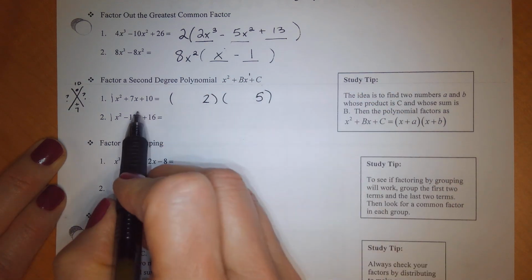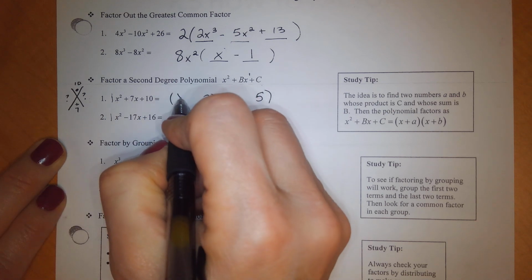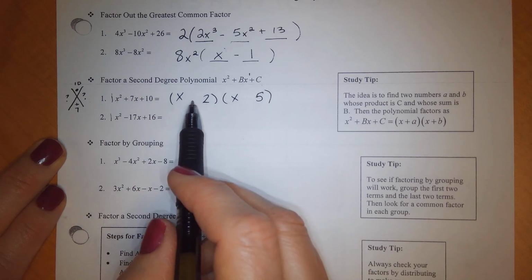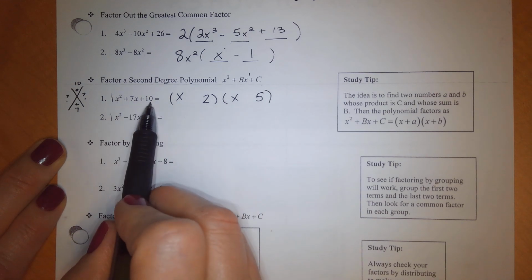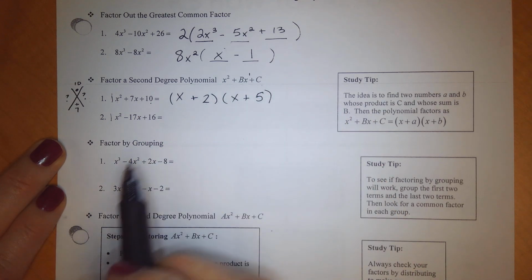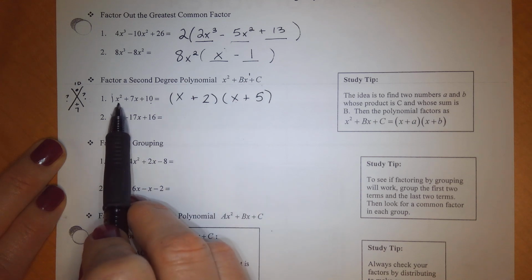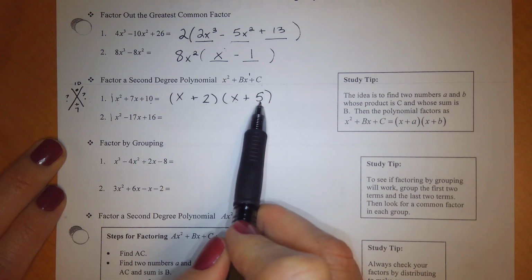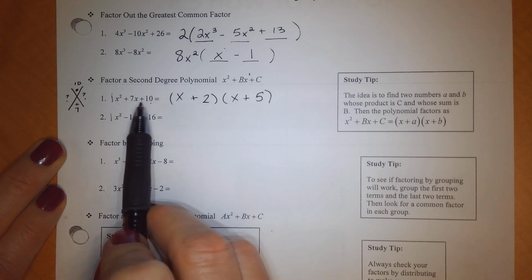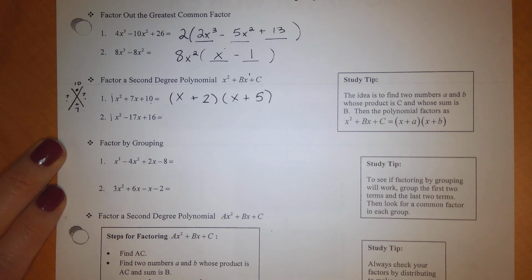I know 2 times 5 is going to make 10. I know x times x is going to make x squared. So then you play with the signs. Since everything is positive inside, that means everything is positive inside the binomials. And of course you can FOIL this out. X times x is x squared. X times 5 is 5x plus 2x in the middle. That makes 7x. Plus 2 times 5 makes 10.